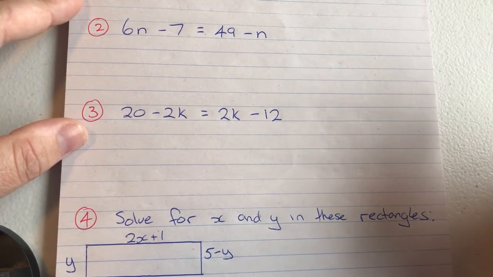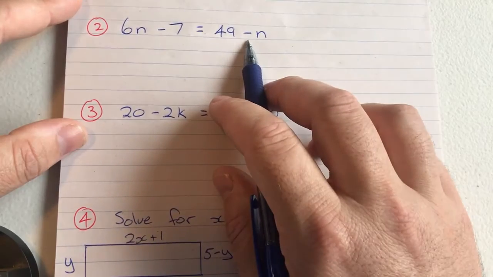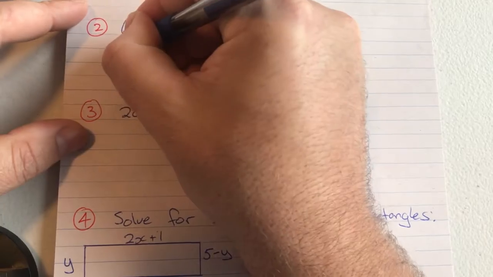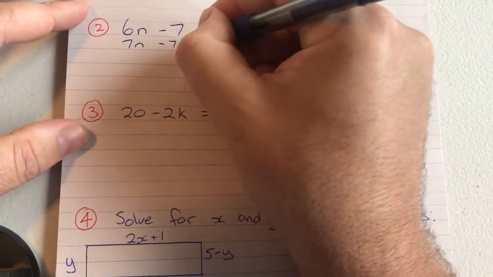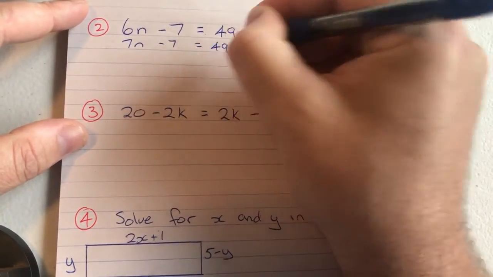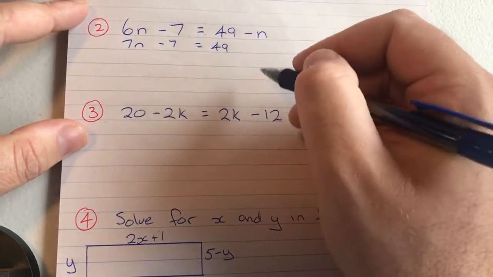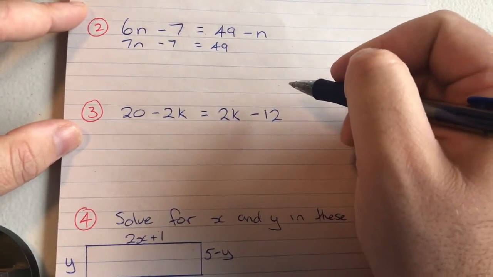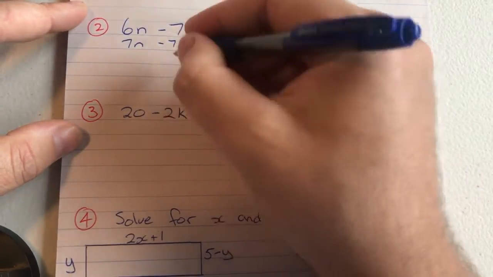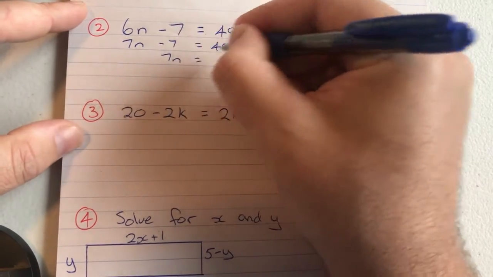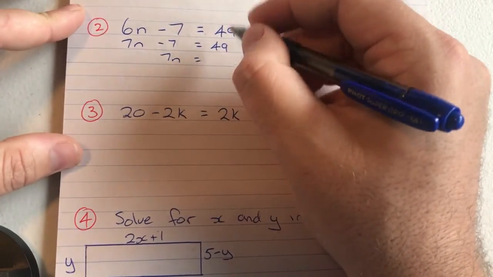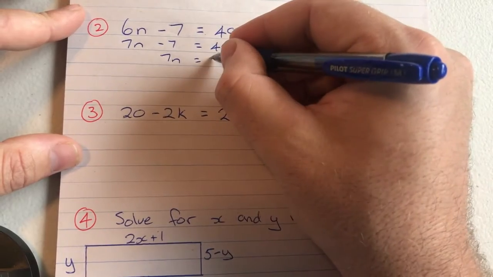Really up to you how you go about this one, but I'm going to go plus n to both sides, which will give me 7n minus 7 is equal to 49. Alright, I've plussed n so it cancels with that negative n. And now I'm going to go plus 7 to both sides, so I get 7n is equal to 49 plus 7 is equal to 56.